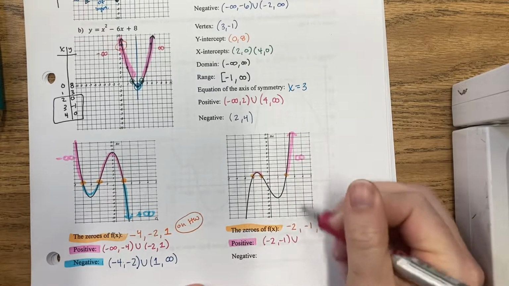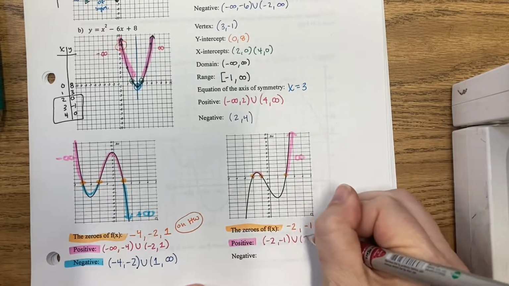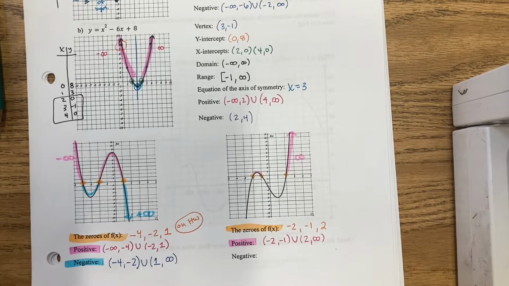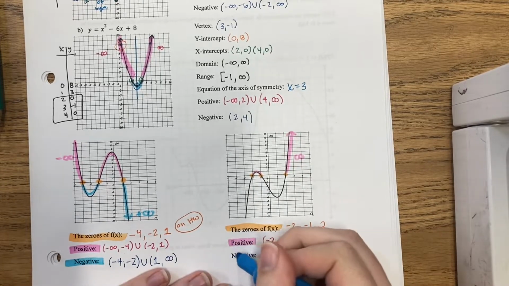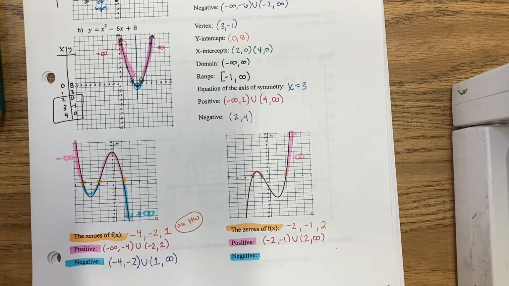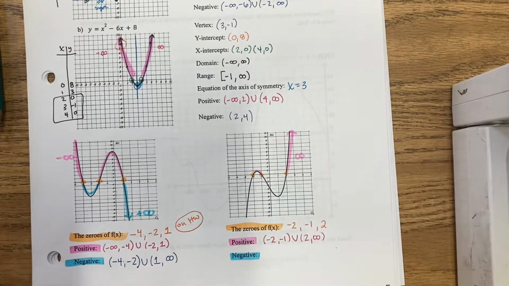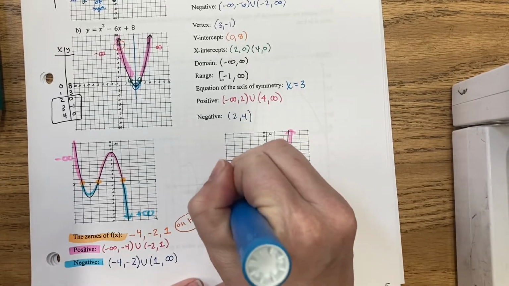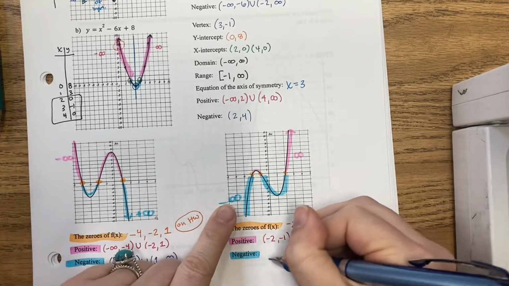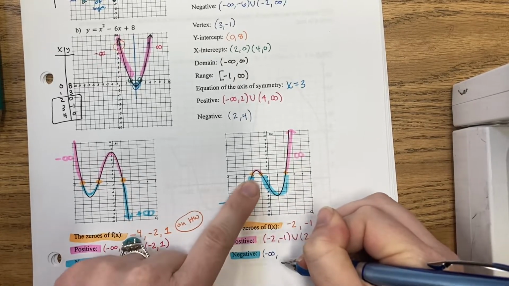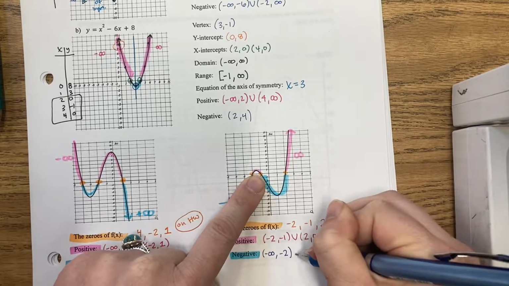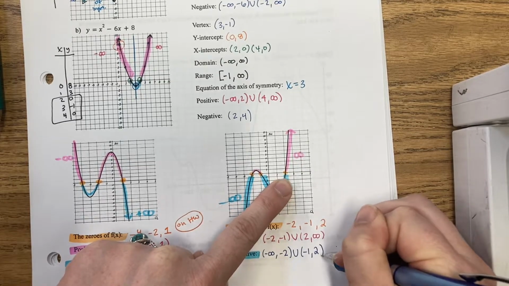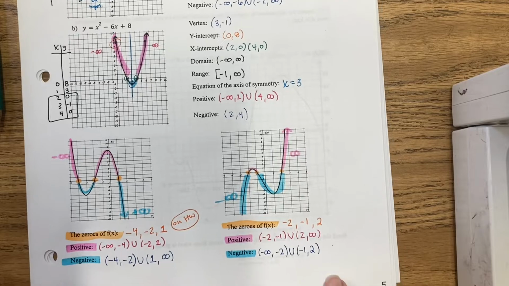Then there's a gap, and it goes from 2 to infinity. And I know it's positive infinity because my infinity is on the right side. Negative infinity, here's my negative sections. I go from the left forever until it hits -2. Then there's a gap where it's positive. -1 until +2 is where it's cut off and it doesn't go back up.